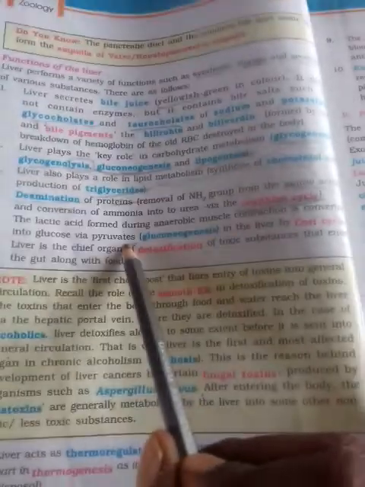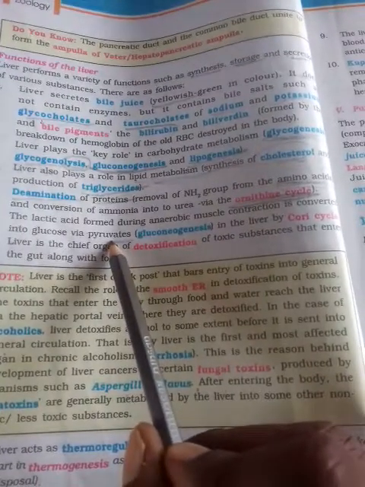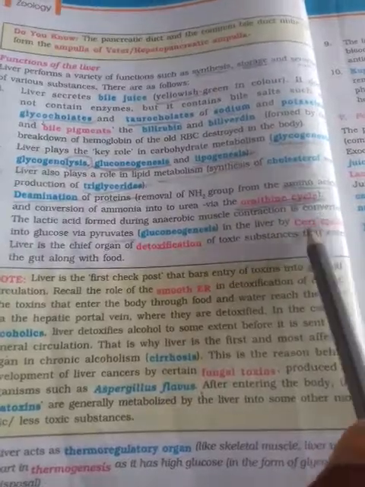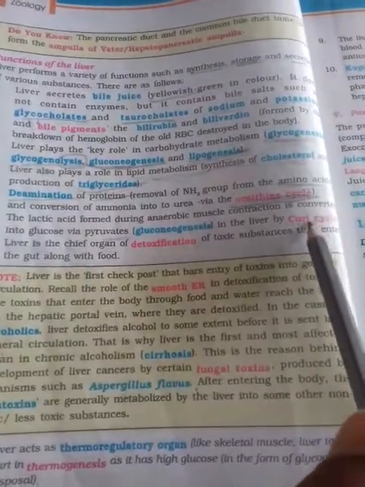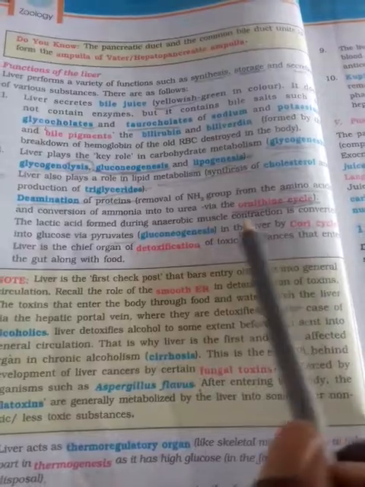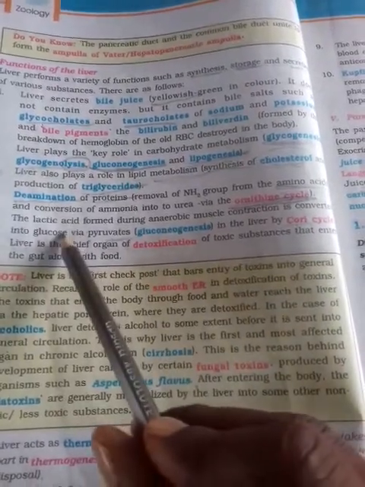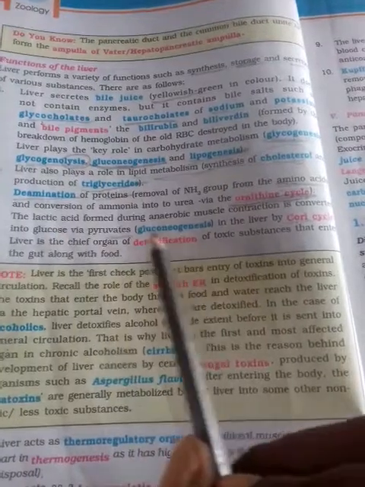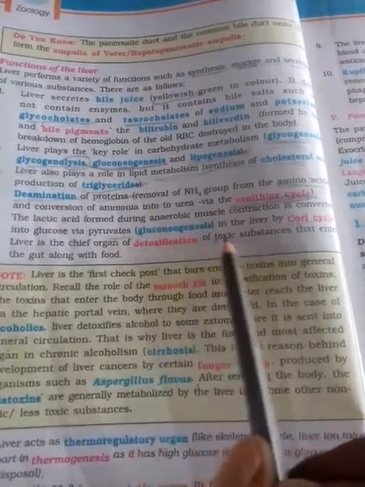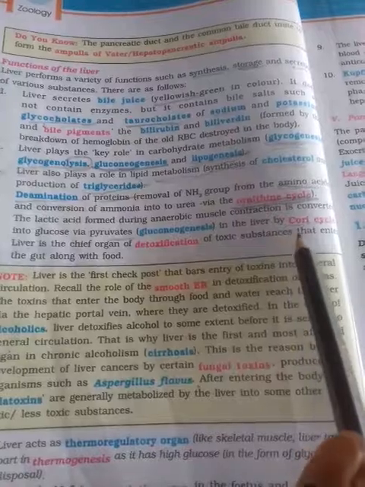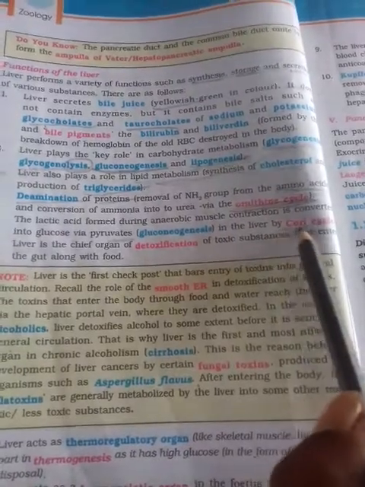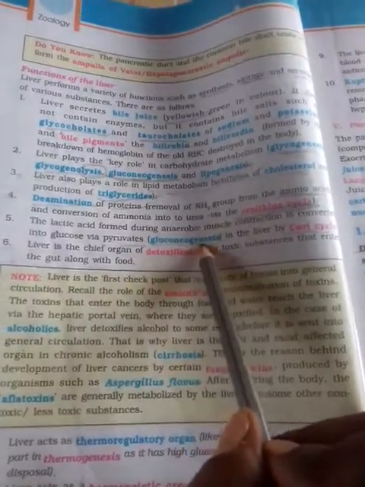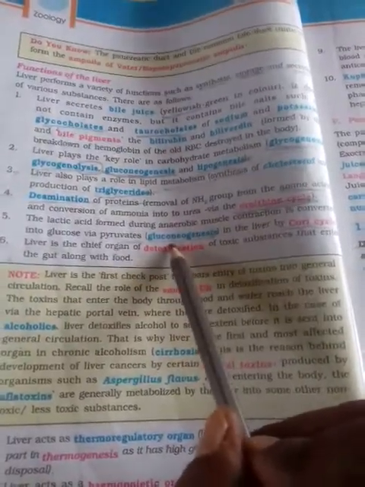The process that takes place via pyruvate in the liver is called the Cori cycle. The Cori cycle refers to the conversion of lactic acid to glucose in the liver. The process of conversion of glucose from lactic acid is called gluconeogenesis.